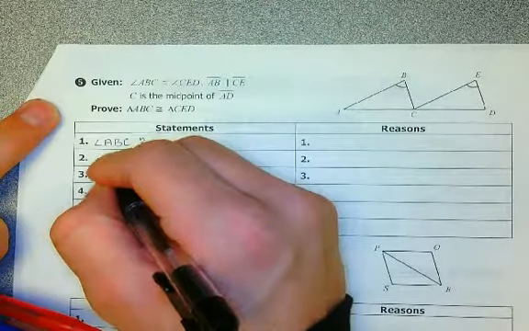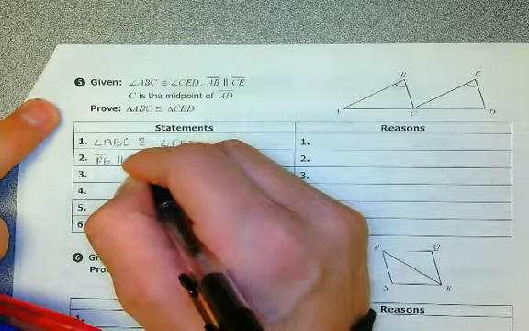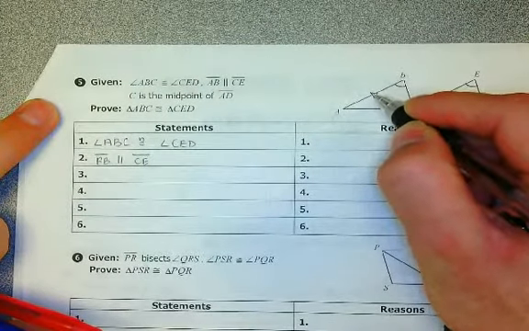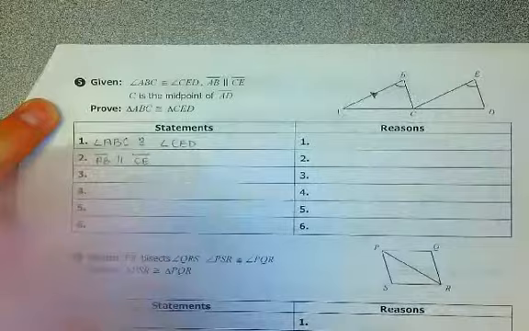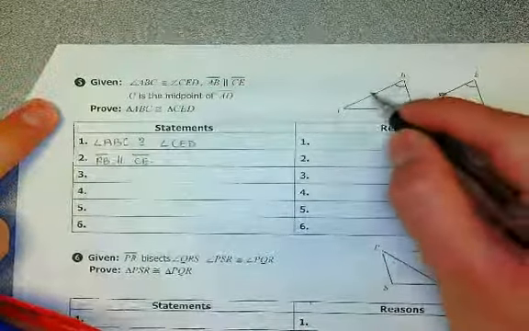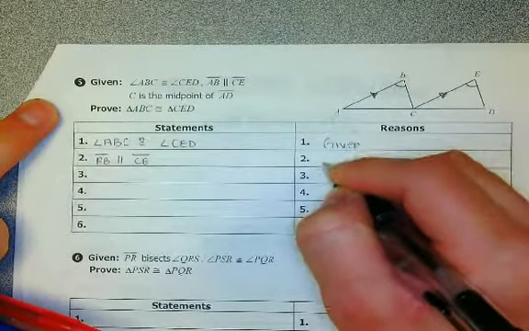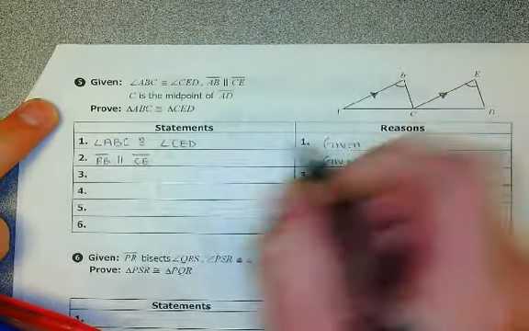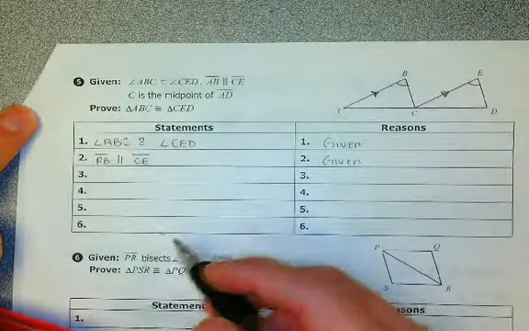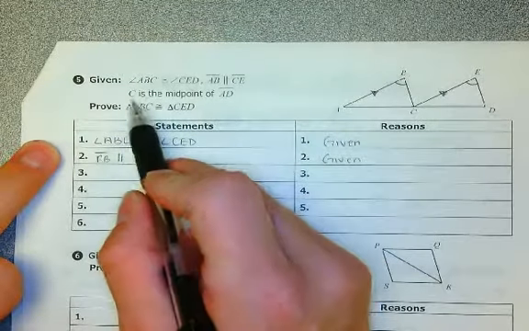Next up, side AB is parallel to side CE. So at AB, I'm just going to draw a nice arrow just like that. Do the same thing for CE. These black arrows mean parallel. So these two things are given to us. Remember what we said about parallel: if they're parallel, we're going to use alternate interior, alternate exterior, or corresponding. So we're going to have that somewhere in our proof as well.